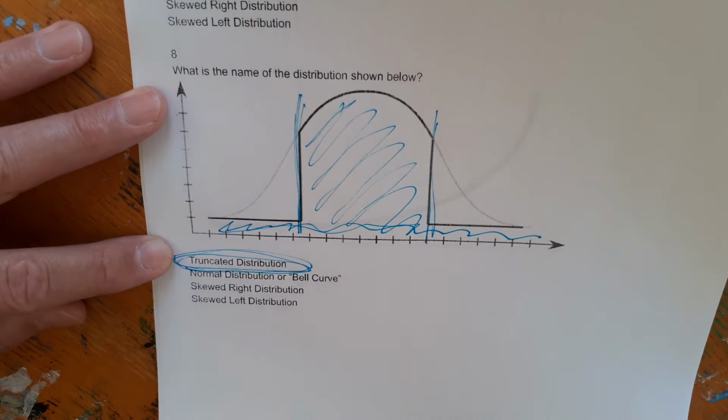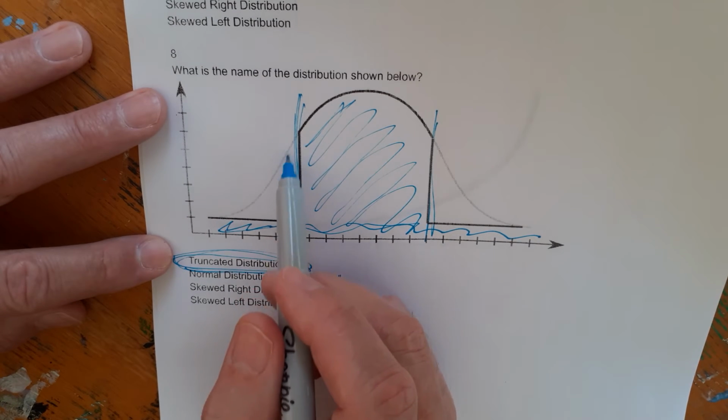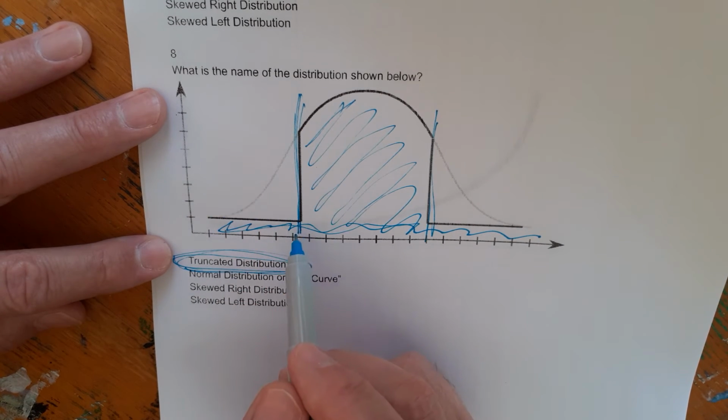So a truncated distribution. I don't know if I have a good example of this off the top of my head, but that's the way the data starts appearing. What's happening is it doesn't slope down normally, it just drops off.